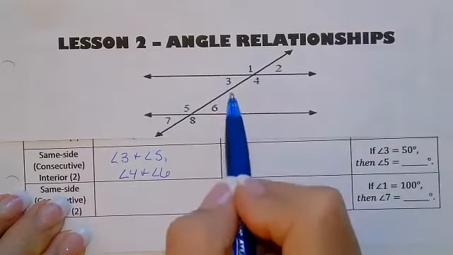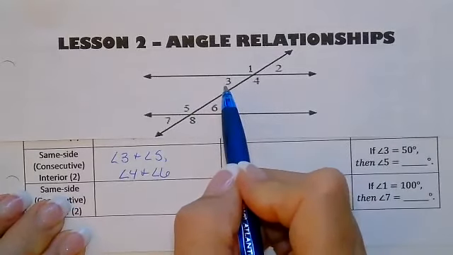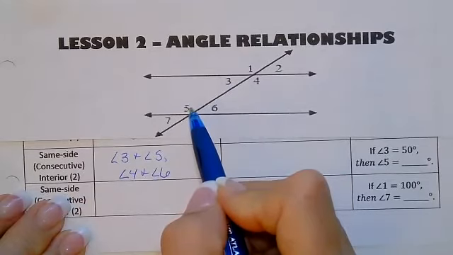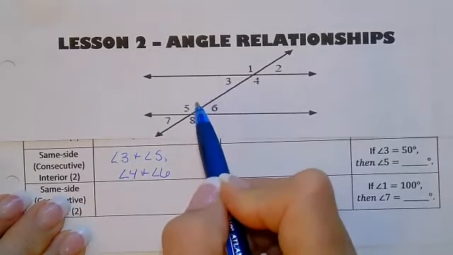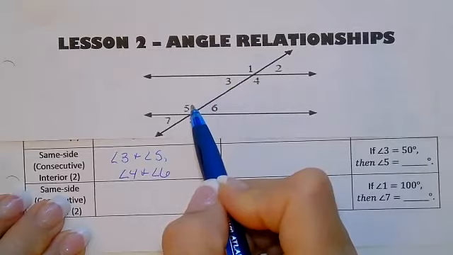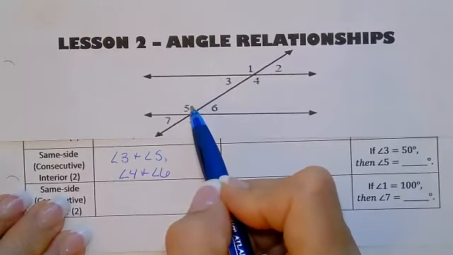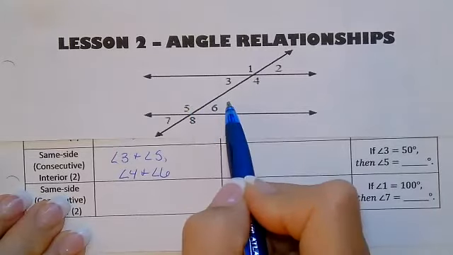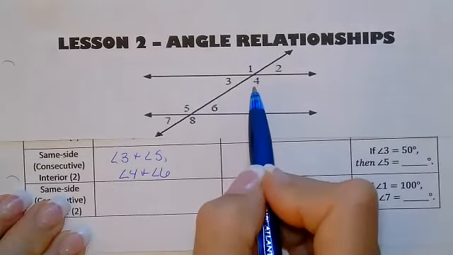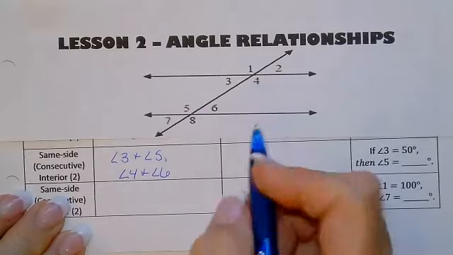Okay, let's look at the relationship here. 3 is acute, 5 is obtuse. So we have an acute obtuse pair. So that means if we put them together, they'd be supplementary. They would equal 180. 4 and 6 are also an acute obtuse pair.